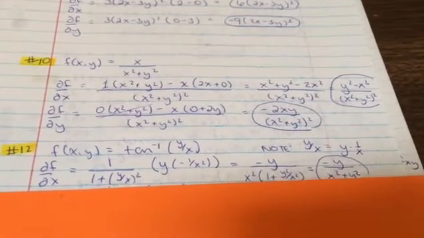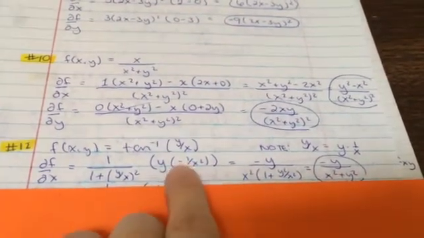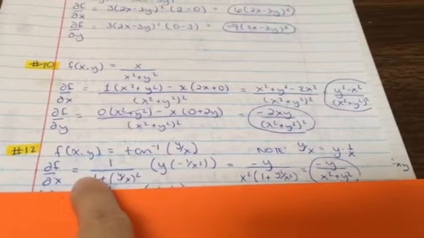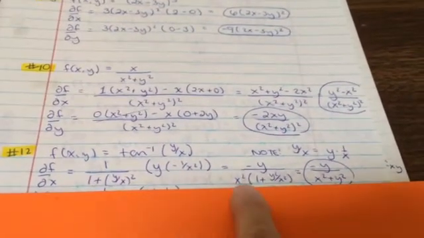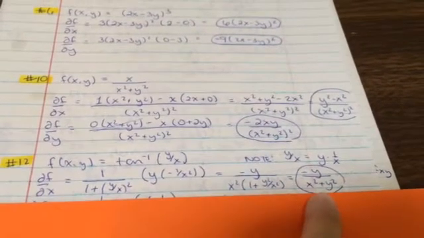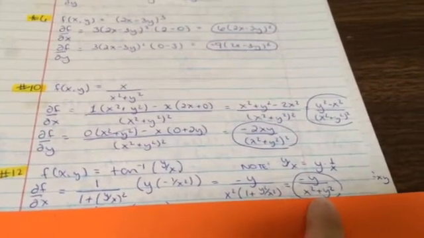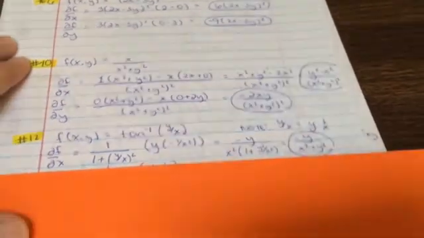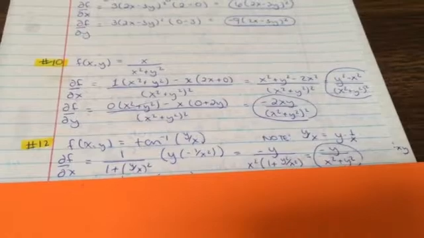And then I'm going to clean this up a little bit, so the negative I put in the top with the y, the x squared I put in the bottom, and then when you distribute it, see how the x squareds cancel, and so it simplifies to this. You should never leave a complex fraction in your answer, so you want to fix that. All right, so you try df dy by yourself.